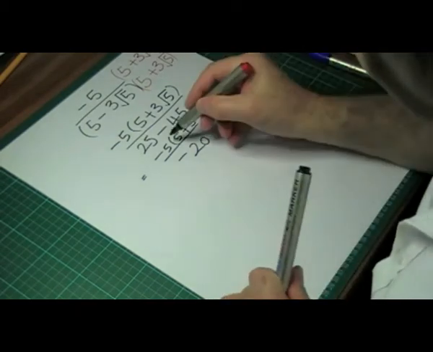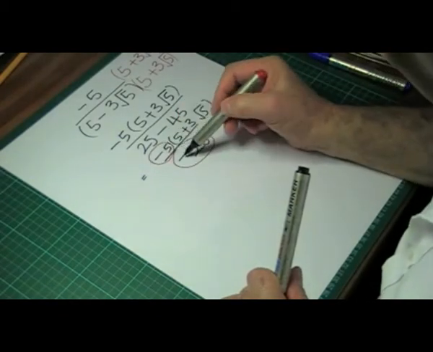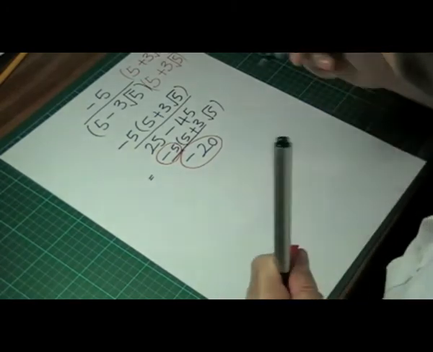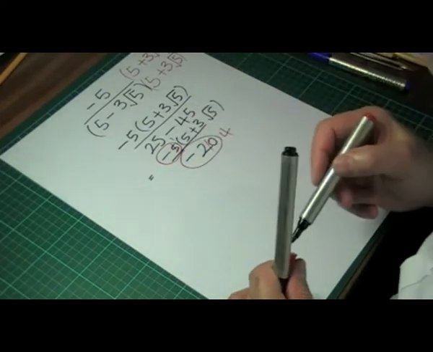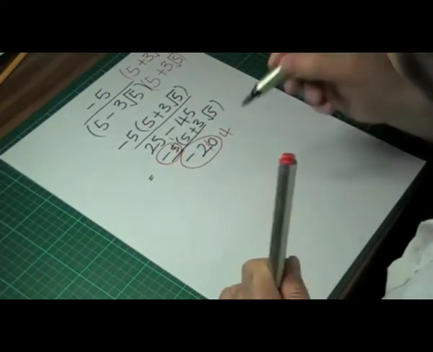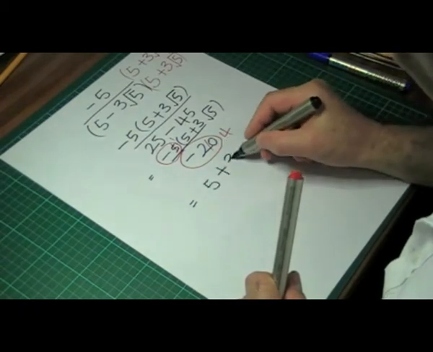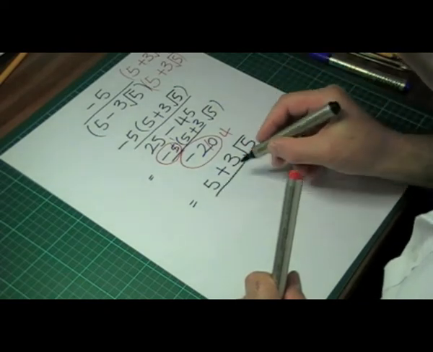You have to be able to see that these two numbers here cancel. The two minuses ensure that it's a plus, and the 5 cancels with the 20 to give you a 4 in the denominator. So your final answer is 5 plus 3 root 5 over 4.